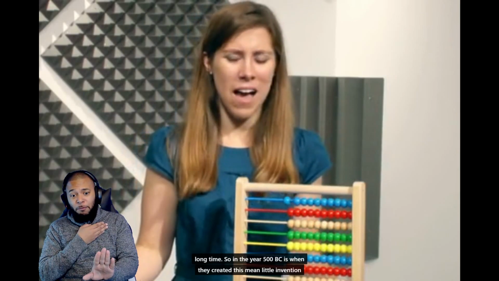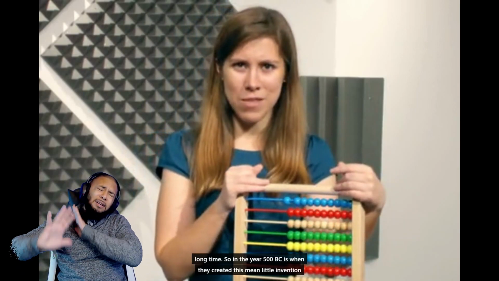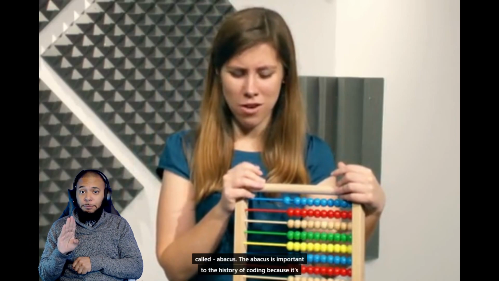That's a long time. So in the year 500 BC is when they created this neat little invention called the abacus. The abacus is important to the history of coding because it's the original computing machine. Now I know you're looking at me right now and you're thinking, how does this have anything to do with a computer, a computing machine?